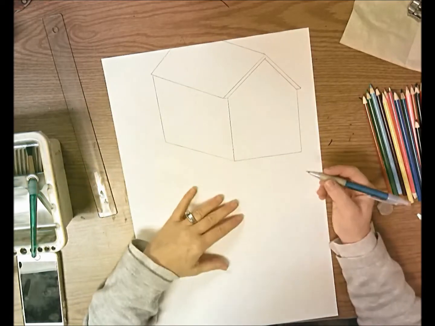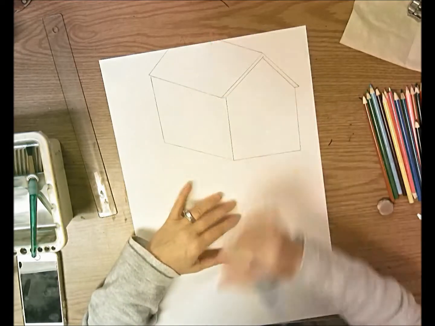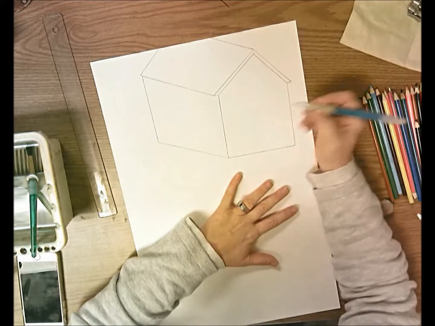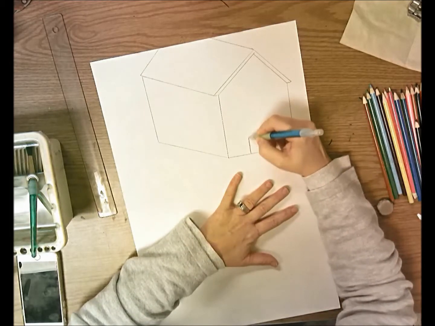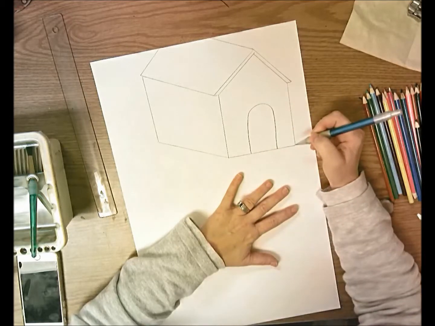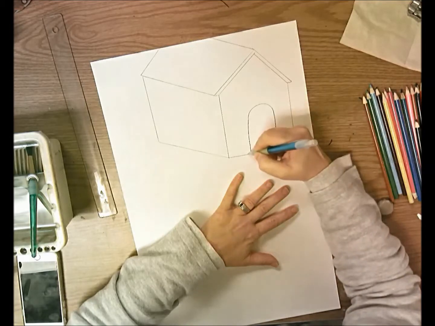Okay, and so now you need to add details. Remember, you need walls and a roof, but you also need doors and a window. So your door can be anything you want it to be, but I don't want you to simply draw a door and say, okay, I'm finished. If you look just in the classroom alone, you'll see that the door has what's called a door frame.